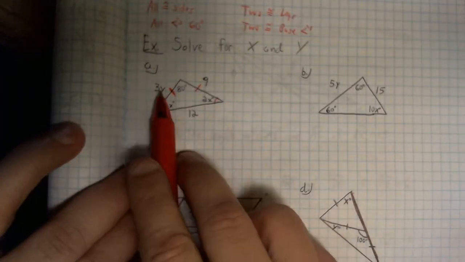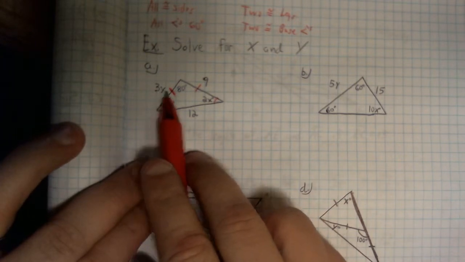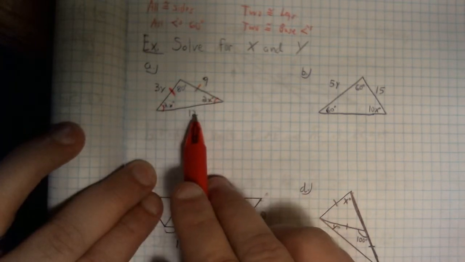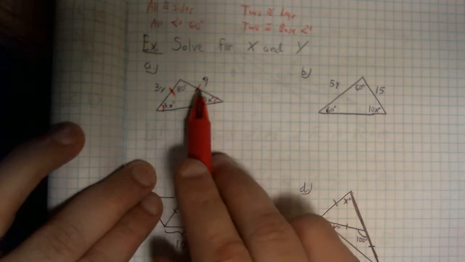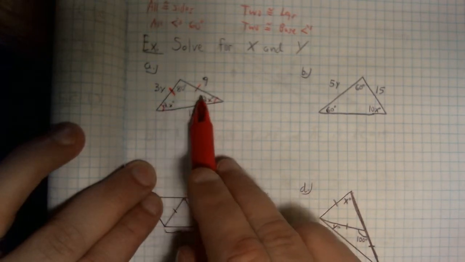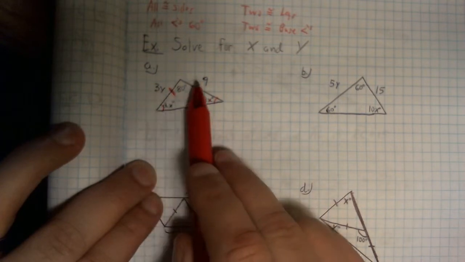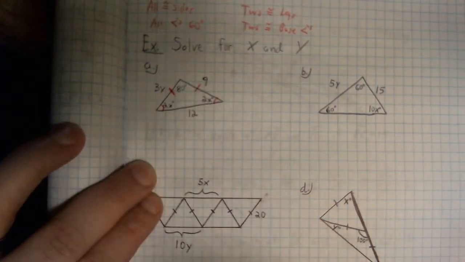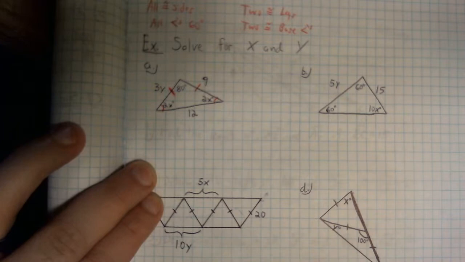That's useful because I notice that I have my y on the outside, and I have a 9 on the outside, and I have this 12. So before, it was a toss-up between which one of these I wanted to use. Now that I know that I have congruent legs, I know that I want to use these two. So let's work on solving for x first.